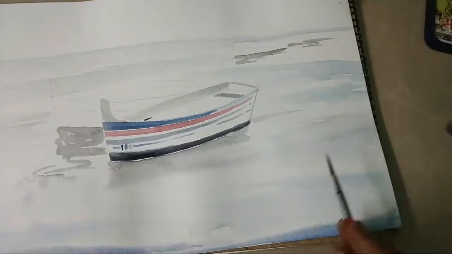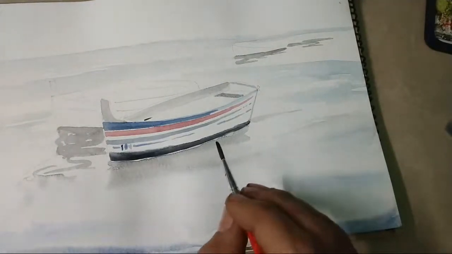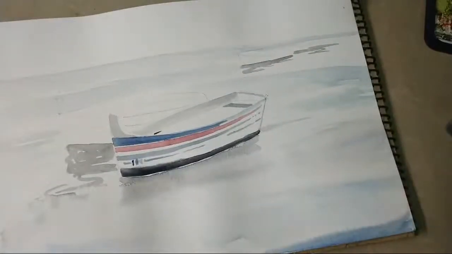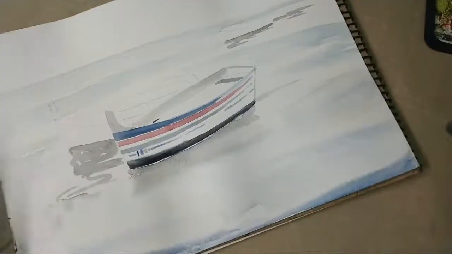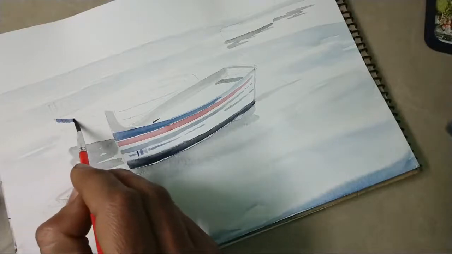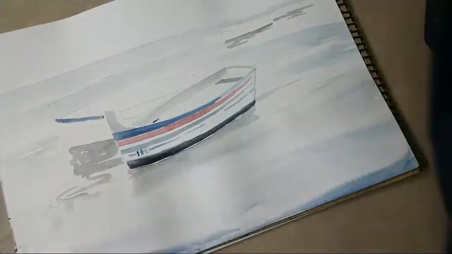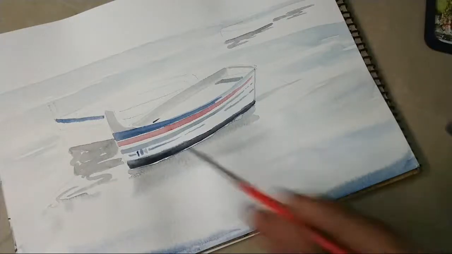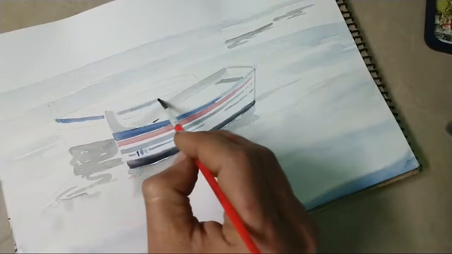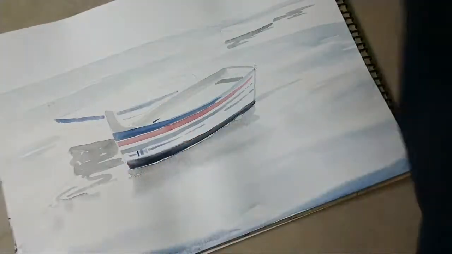So the boat effect has been done. We can give some more detail later. Now the boat which is away, that has to be done. So that one is having more blue and red also is there. It is almost the same, but we want to differentiate, and this is moreover far away. So just apply the color, one soft layer, and the color of the second boat will help in highlighting the front boat.